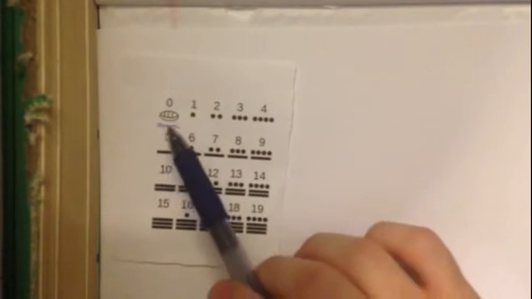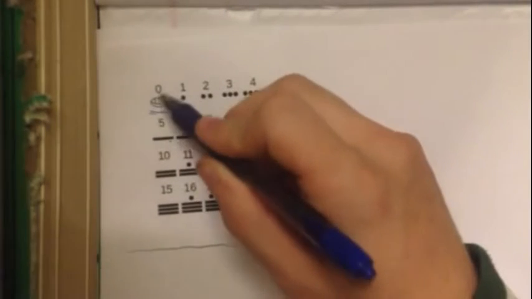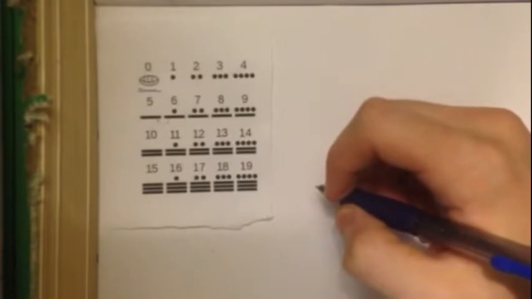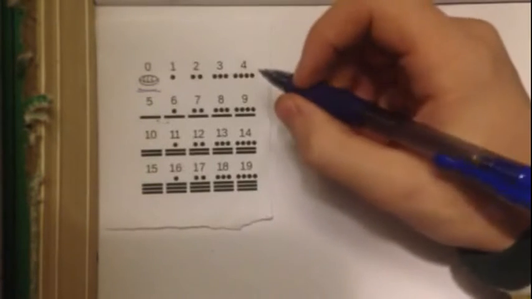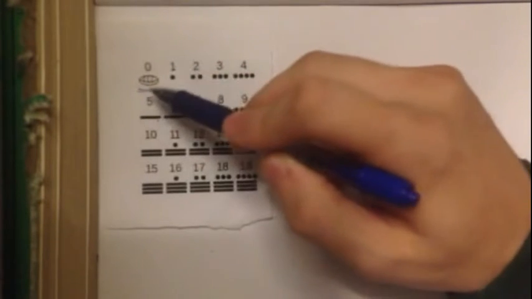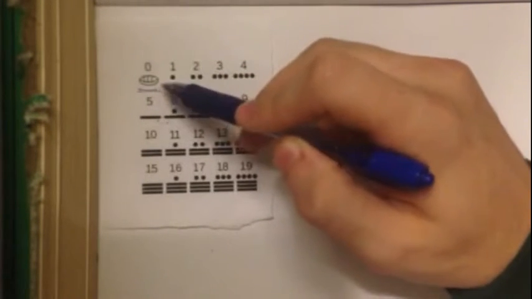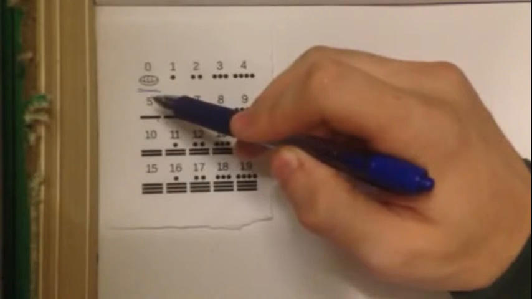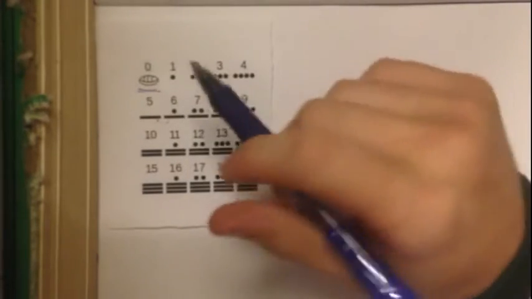So the Maya only needed 3 symbols to express any quantity: this shell, a dot, and a bar. A dot represents 1, a bar represents 5, and the shell represents 0. They also structured their numbers from bottom to top rather than left to right, how we do it. And it was really this shell, this placeholder, this 0, that was the most important accomplishment of their entire mathematical system. And we'll get into that.